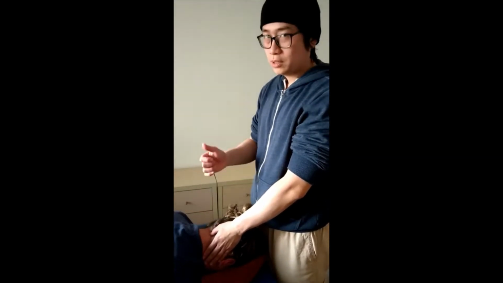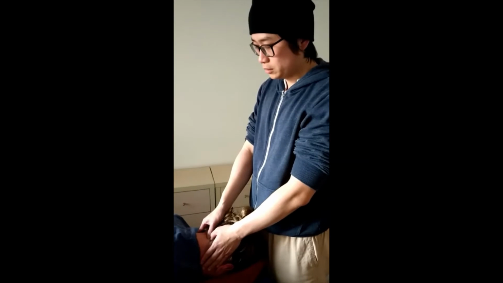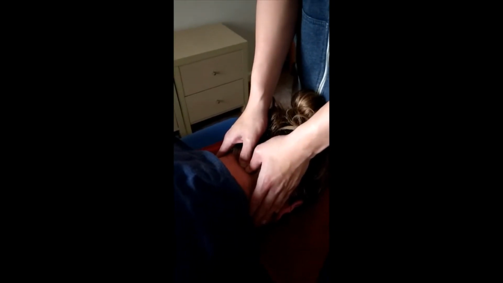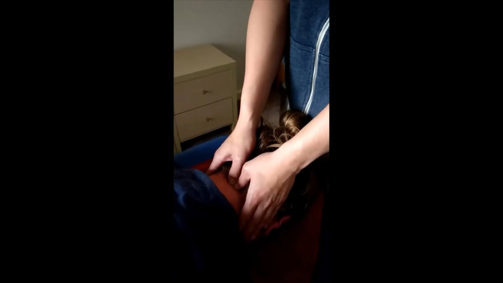Our thumb is going to find the spinous process of C2, and then we slightly move our fingers and shoulders, pressing down on the spinous process to check for any stiffness or tension. After that we're going to move down to C3 and do the same. Okay, and then move all the way down to T1.